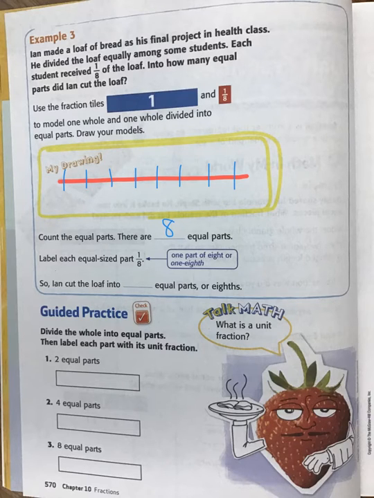Label each equal size part 1/8. So 1/8, 1/8, 1/8, 1/8, 1/8, 1/8, 1/8, 1/8. So Ian cut the loaf into 8 equal parts, or 8.